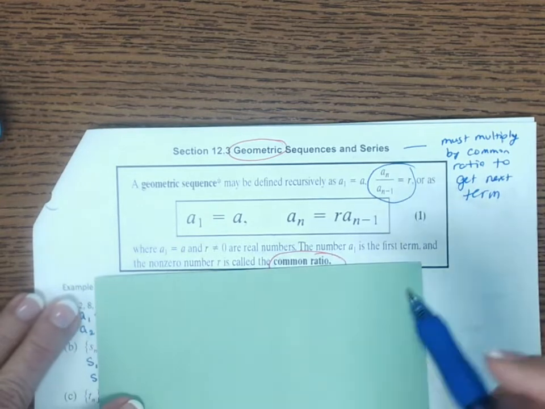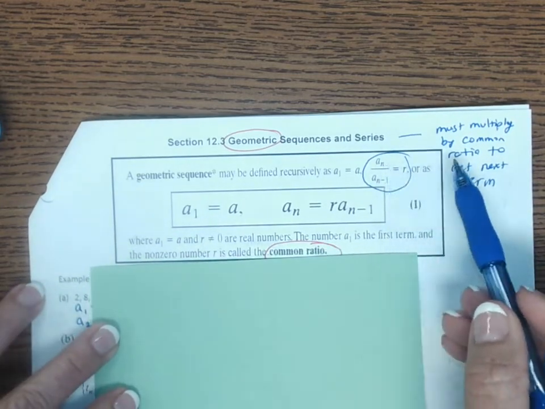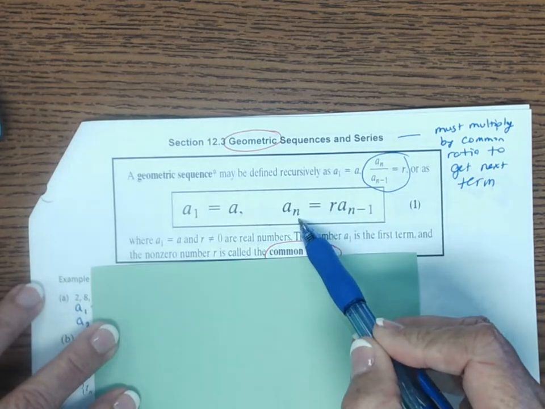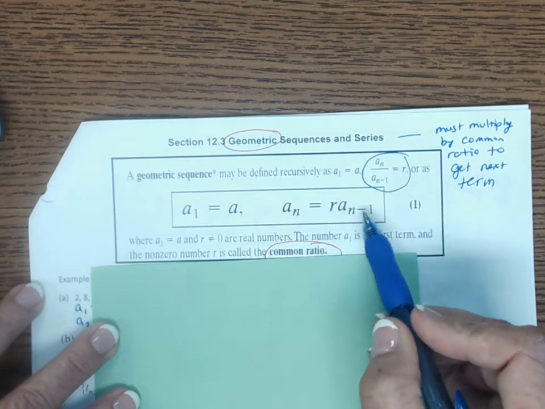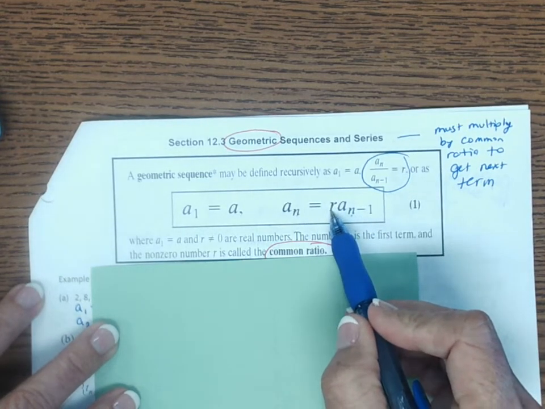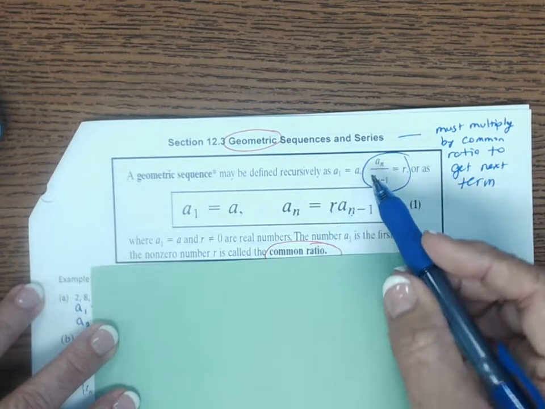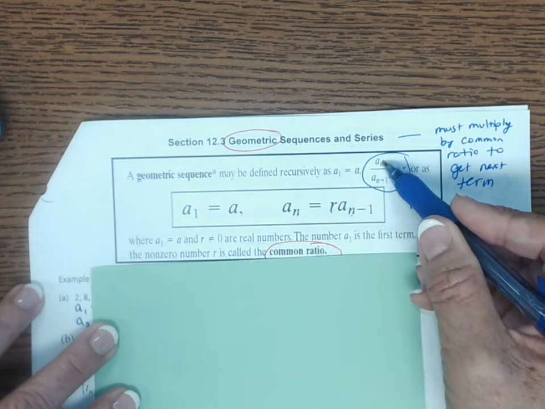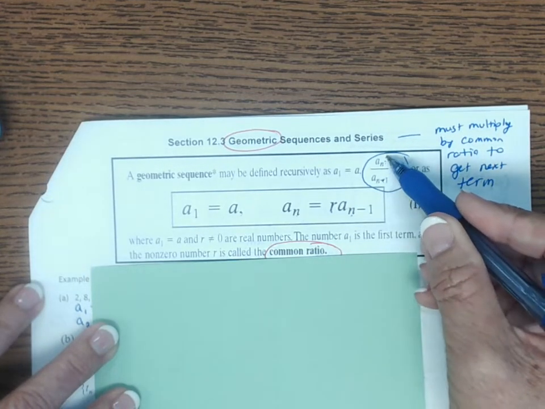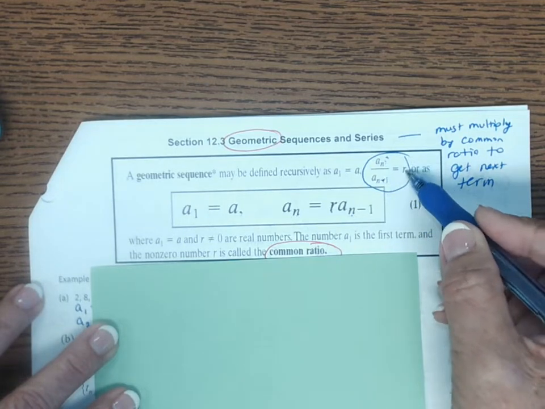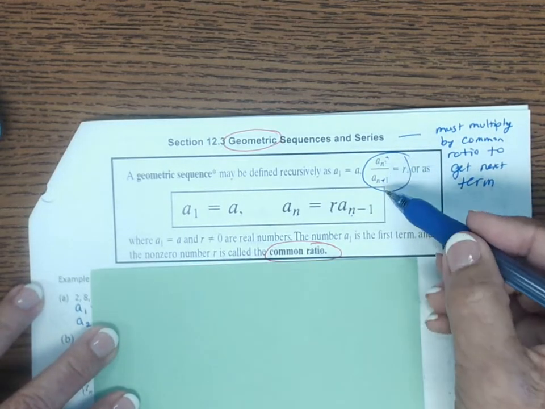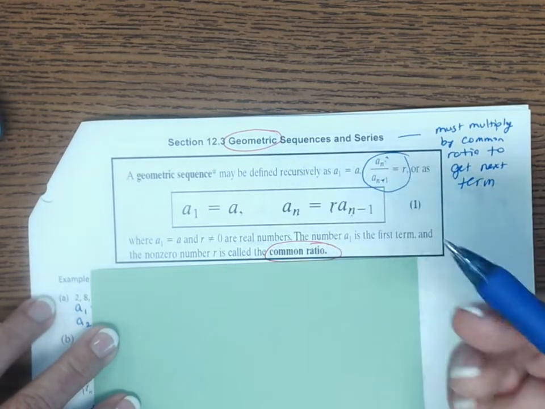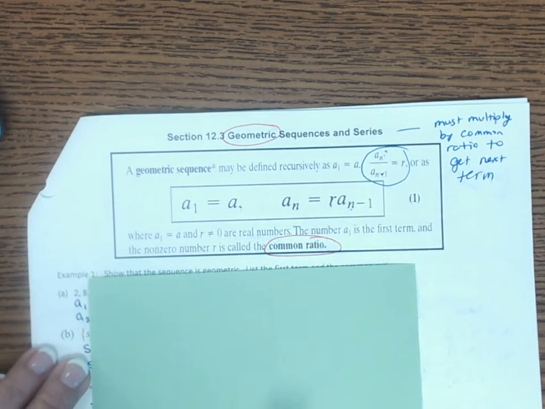So our geometric sequences and series, you must multiply each previous term by some common ratio to get the nth term. So again, if I want the 10th term, I multiply the ninth term by some common ratio. And the way we find that common ratio is to take any term and divide it by the previous term. So I could take the second term, divide it by the first term, take the fifth term, divide it by the fourth term, and I will get my common ratio. And because there's a common ratio between these terms, instead of a common difference, that's what makes this a geometric sequence versus an arithmetic sequence.